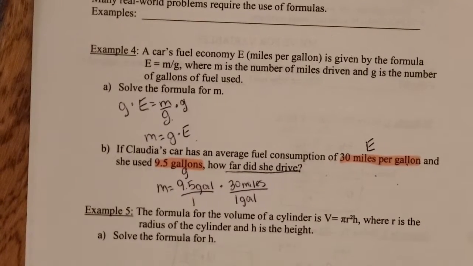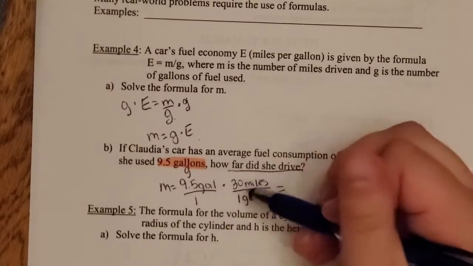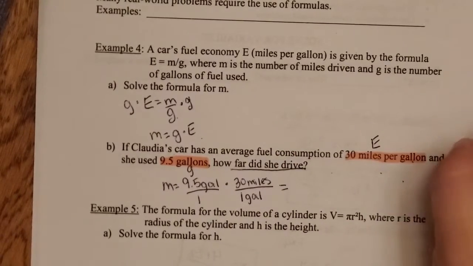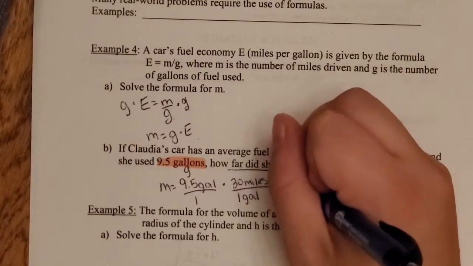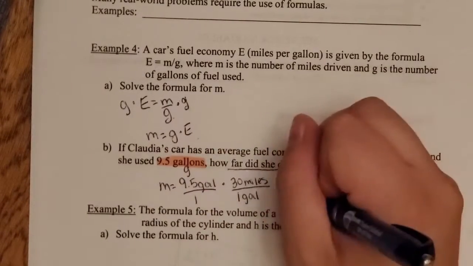Now we need to simplify. First, looking at my numbers, I have 9.5 and times 30. 9.5 times 30 gives me 285. And 1 times 1 gives me 1.